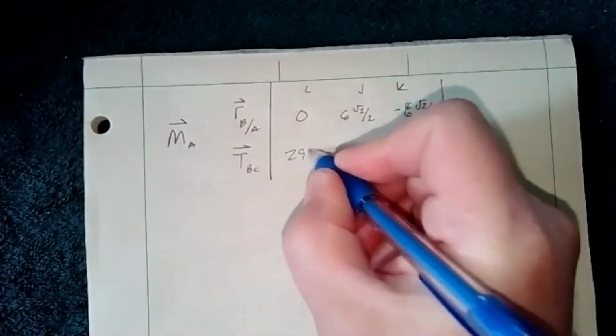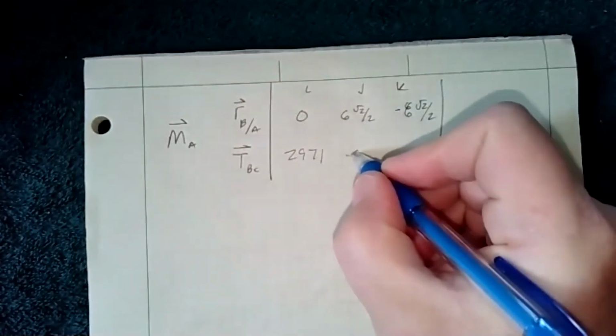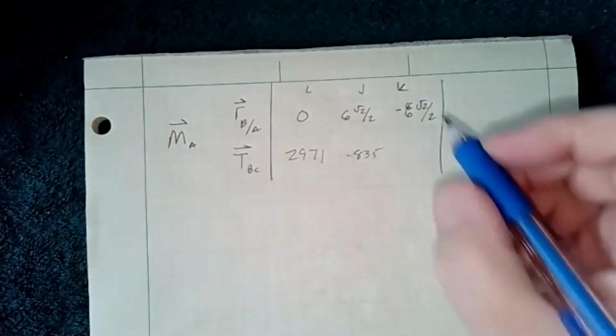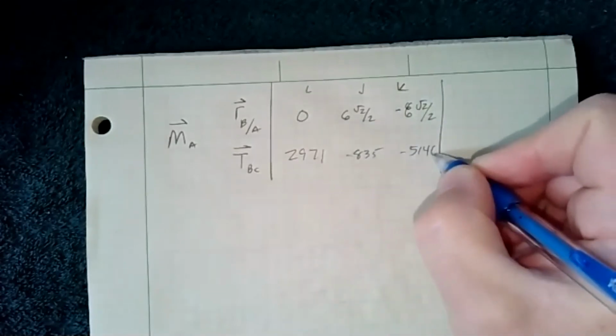And that's just cosine and sine 45 respectively. And then we have our 2971, negative 835, and negative 5146. So there we have our values.